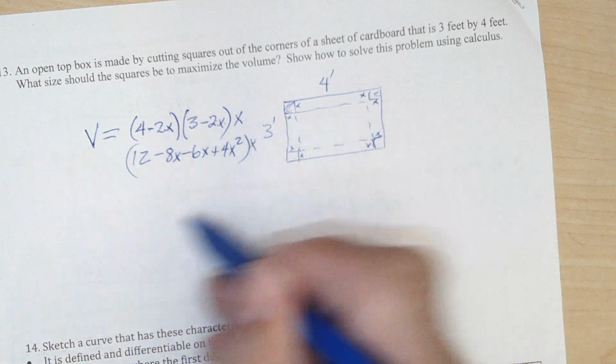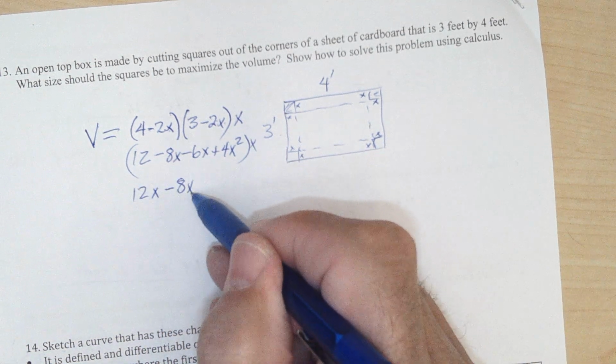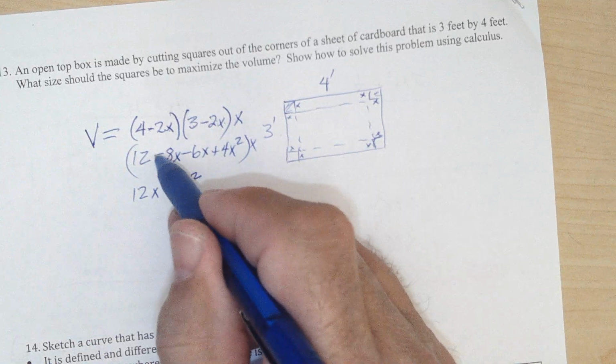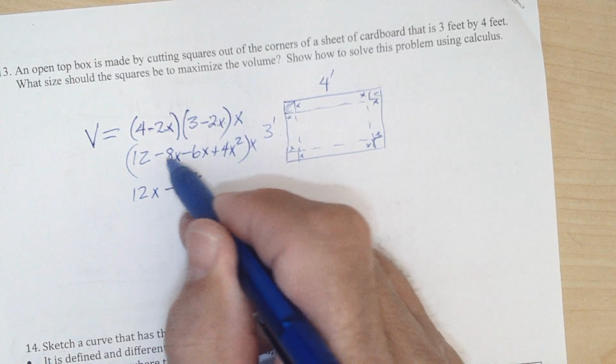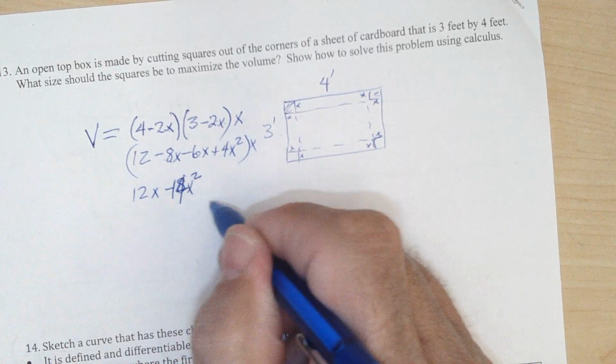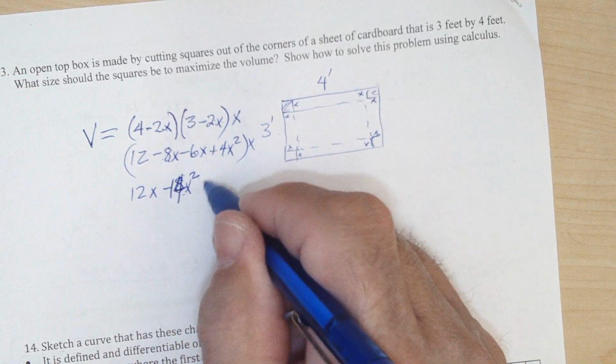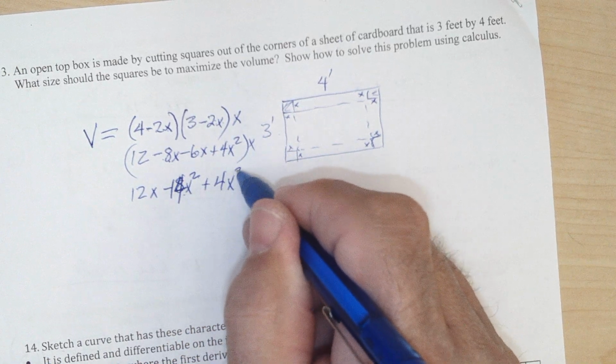I've got to take that times x, so that's 12x minus 8x squared, let's see, minus 14x, minus 8x and minus 6x is minus 14x, and then times an x is x squared, plus 4x to the third.